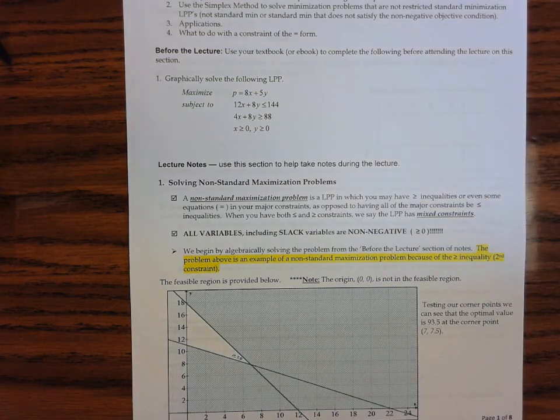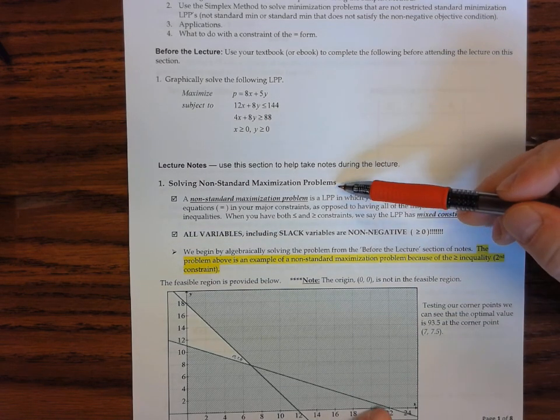Okay, we've now learned how to solve standard maximization problems in 4.1, and in 4.2 we learned how to solve minimization problems with standard max constraints, that is all less than or equal to a non-negative number constraints, and how to solve standard minimization problems. Those are minimization problems with greater than or equal to constraints. We're now ready to move on to solving non-standard problems, and we will start with non-standard maximization problems.